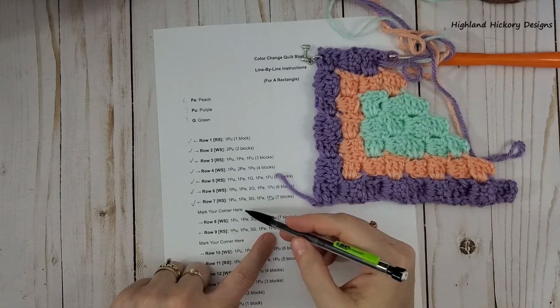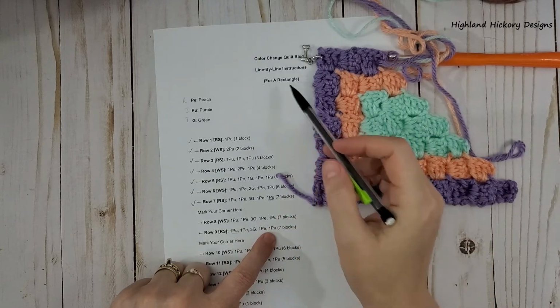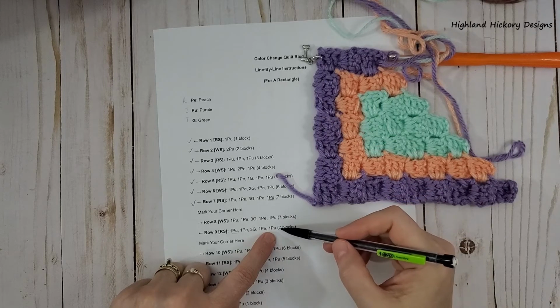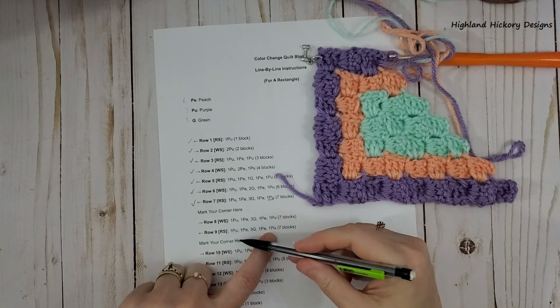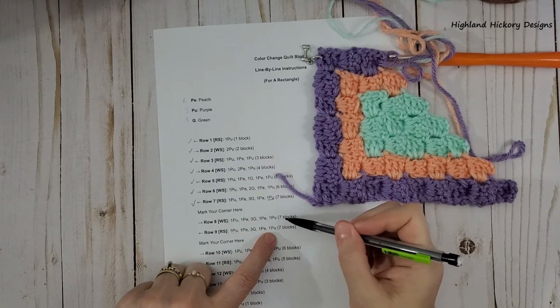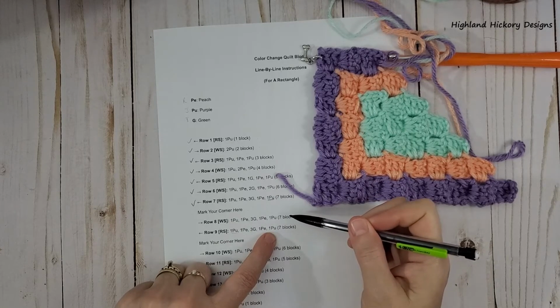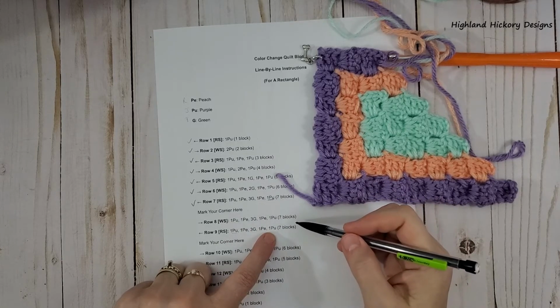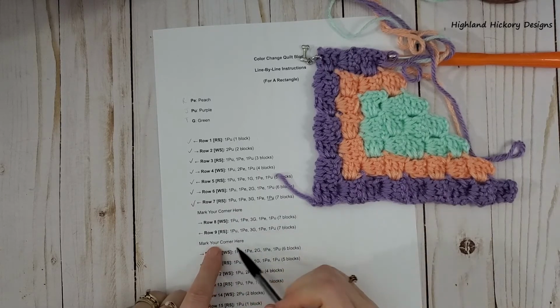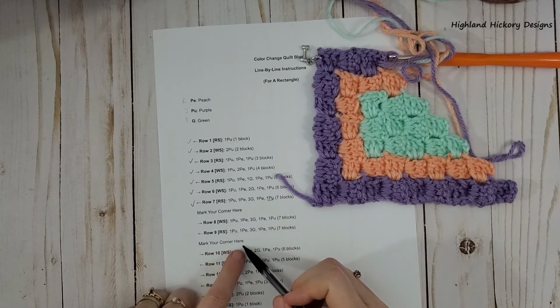So in between your 2 corners on a rectangle pattern, the number of blocks will remain the same until you reach the next corner. So it could be 40 rows in between here, and they will all have 7 blocks, or whatever the pattern says. According to this example, it would be 7 blocks. But now it says to mark your corner here.